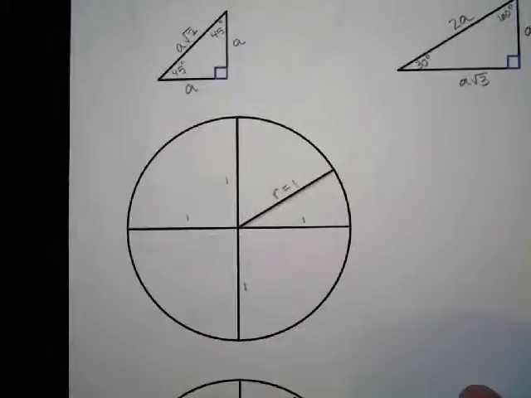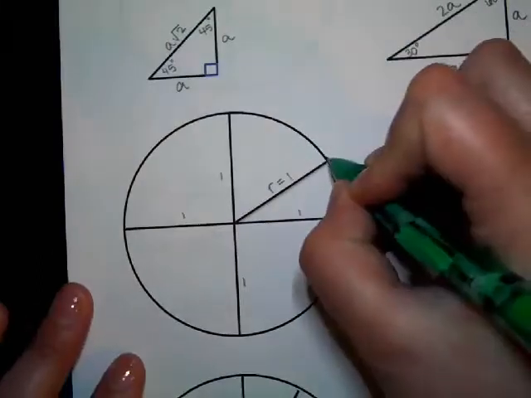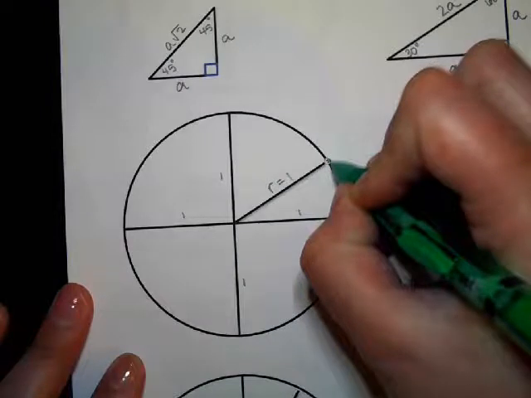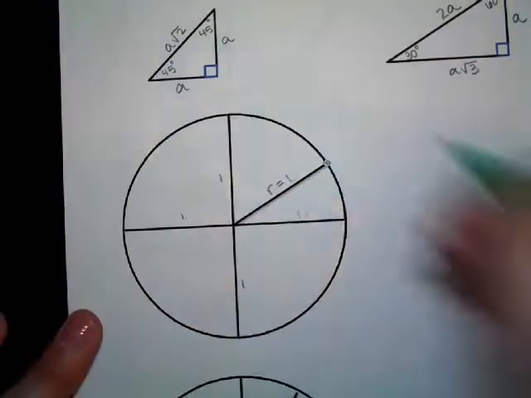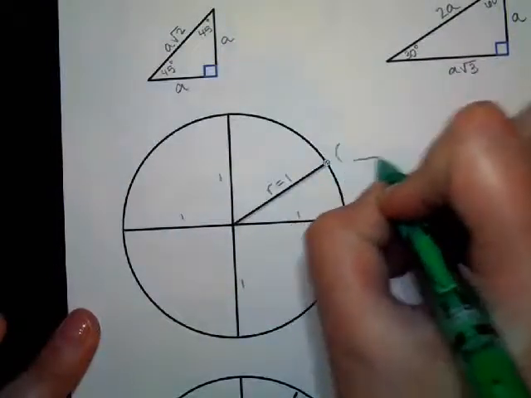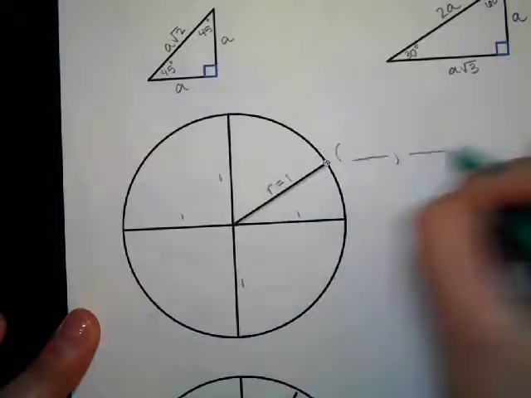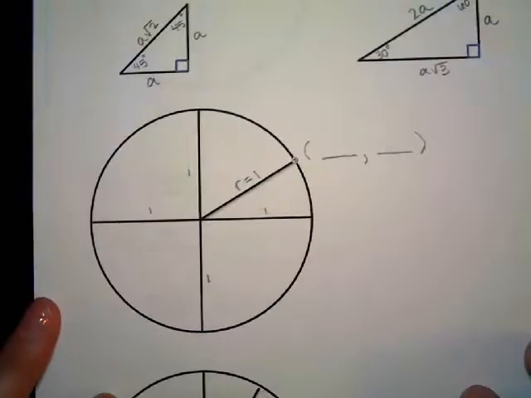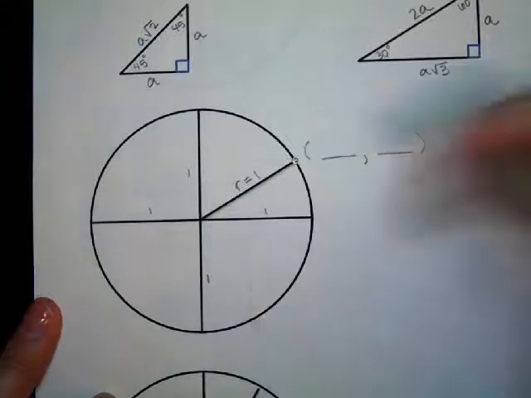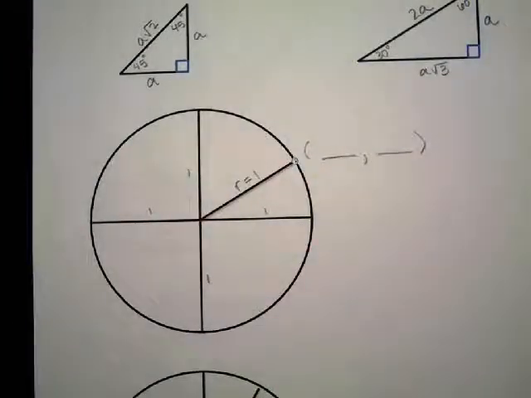So what we're going to do right here is we're going to draw a point right there. So that's the point on the edge of the circle. And that point is going to correspond with an x coordinate and a y coordinate. Okay, so here's the point right here. And what we're going to do is we're going to form a triangle, a right triangle.